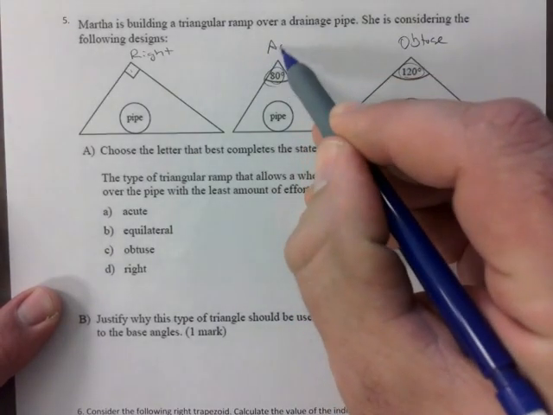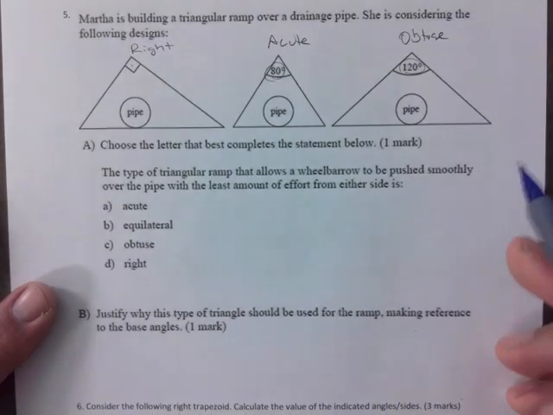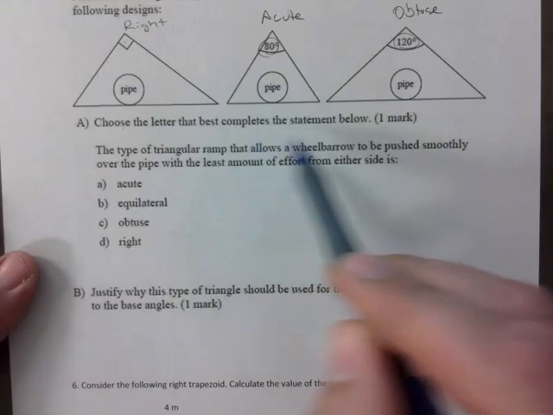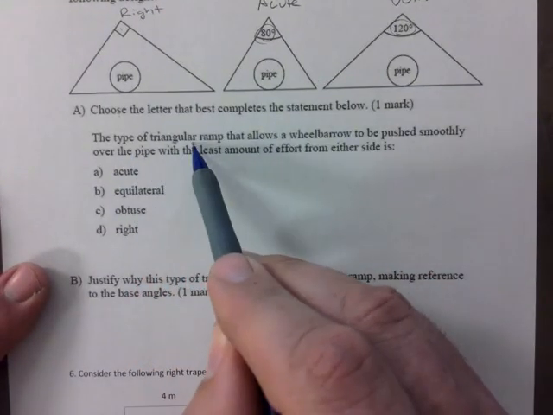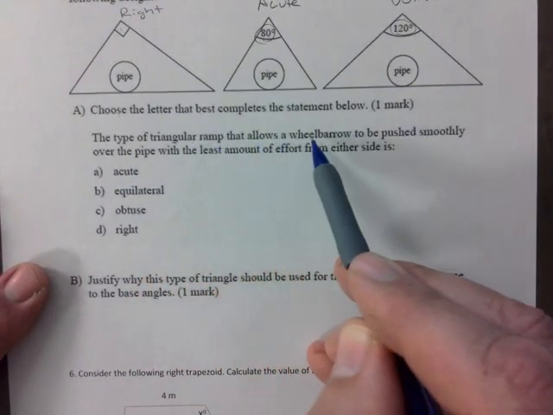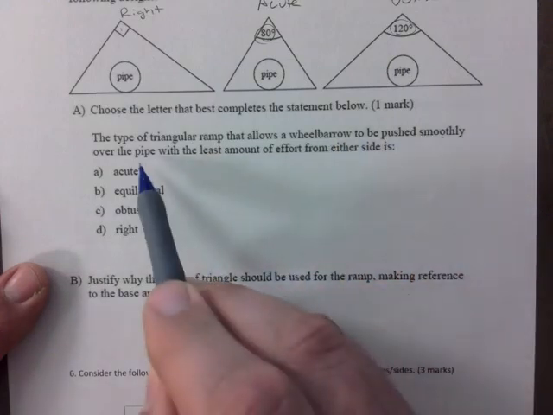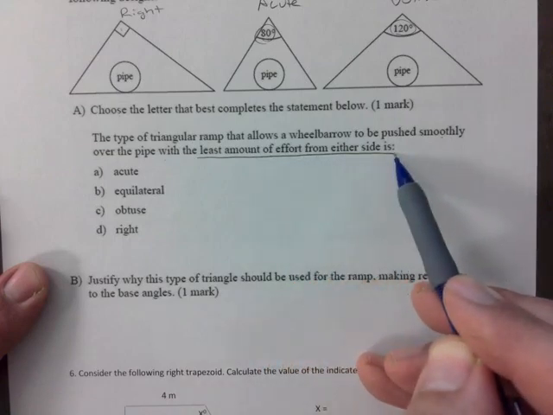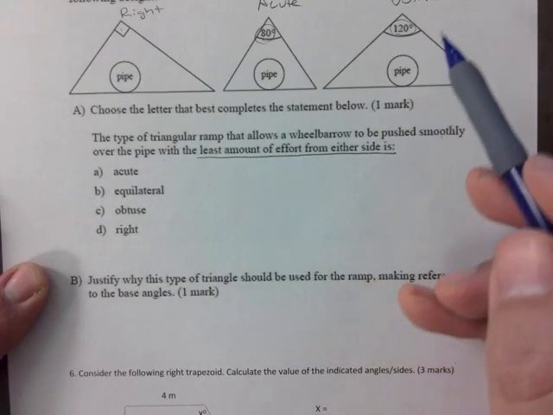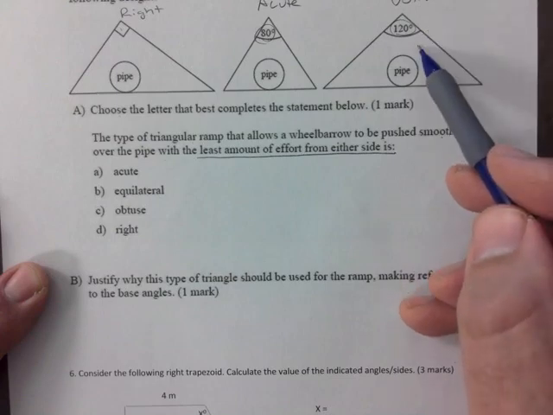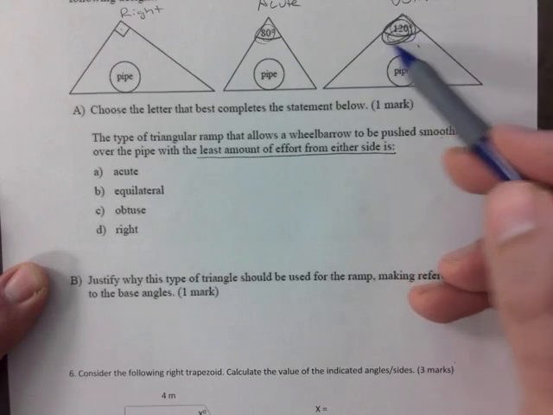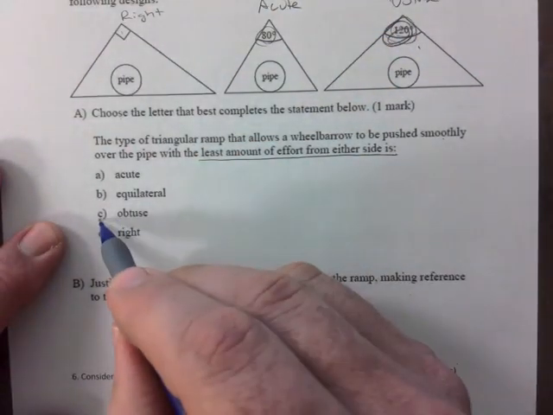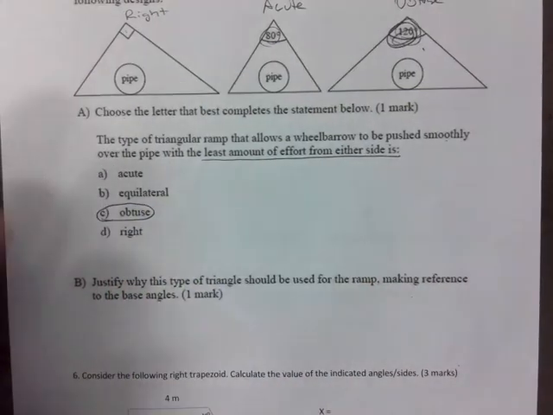This one is acute, just by observation. Choose the letter that best completes the statement. The type of triangular ramp that allows a wheelbarrow to be pushed smoothly over the pipe with the least amount of effort from either side would be this one right here. The bigger the angle, the lower to the ground it will be. So this is the one you should have picked.